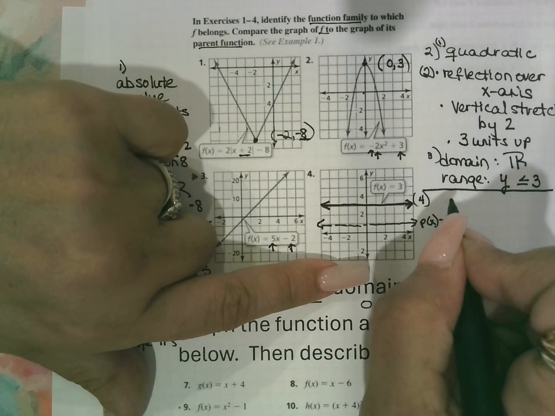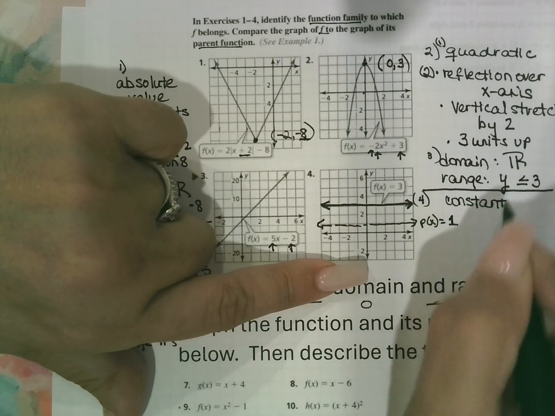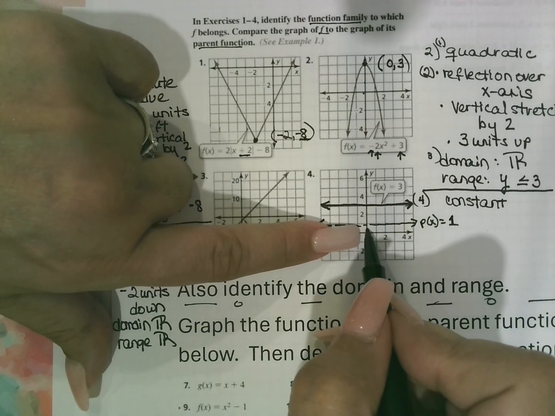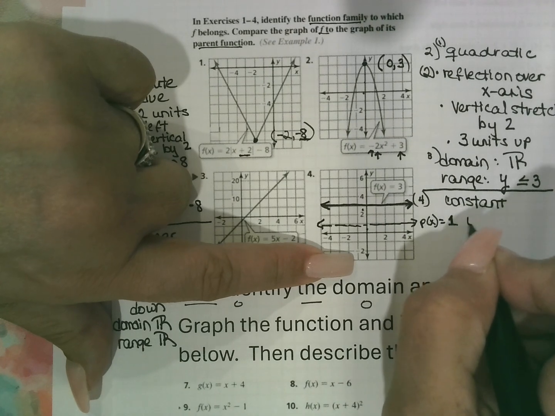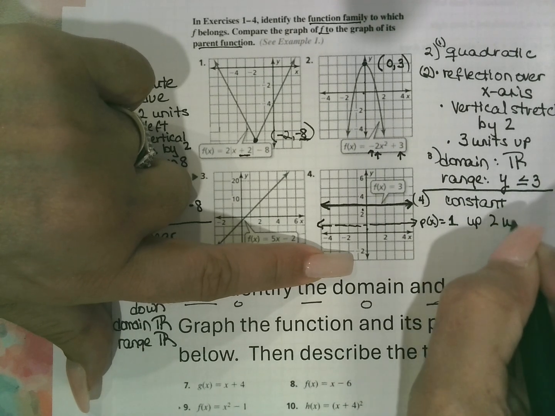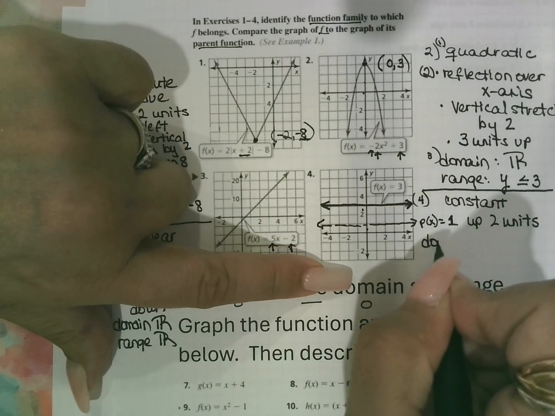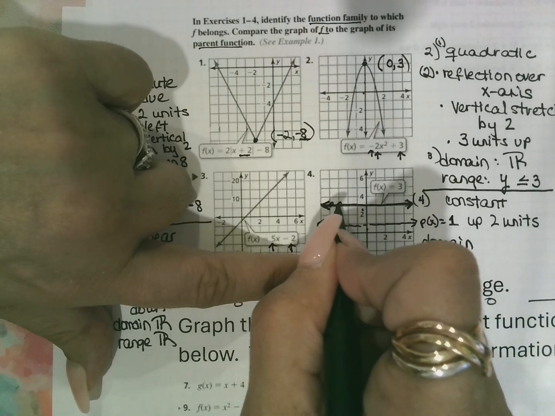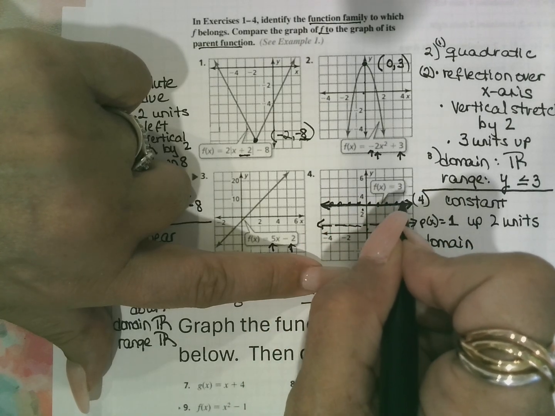So this one is the constant function. That's the family. And the transformation, if this is the original line, and this is where we wind up, the transformation is up 2 units. And then for domain, up here on this line, x can have infinite number of values.